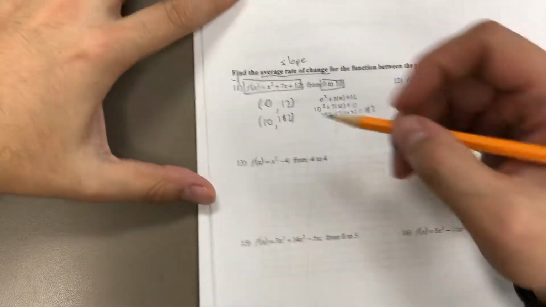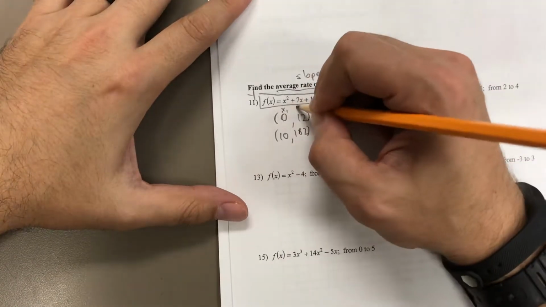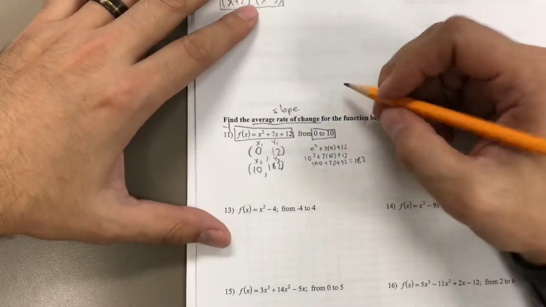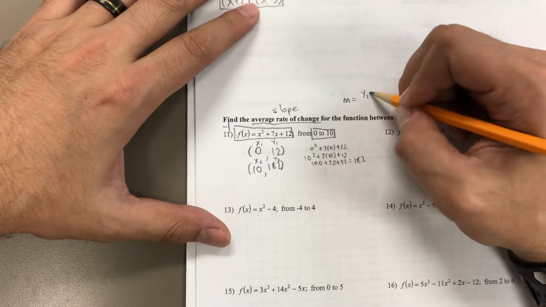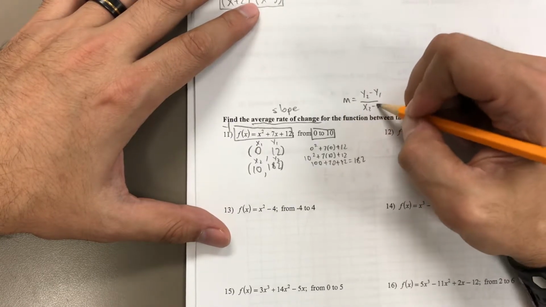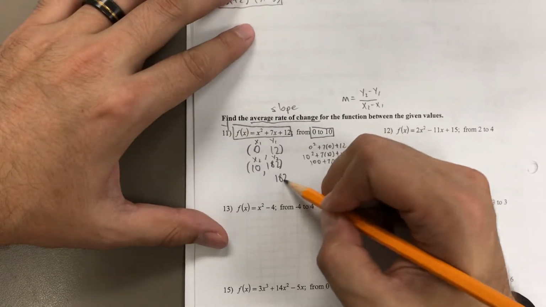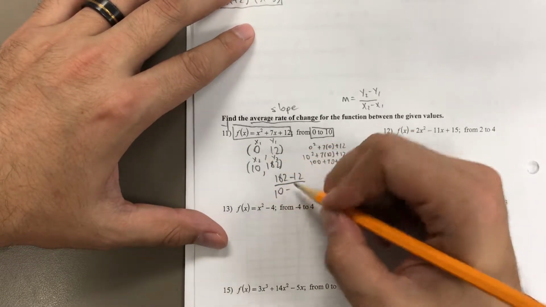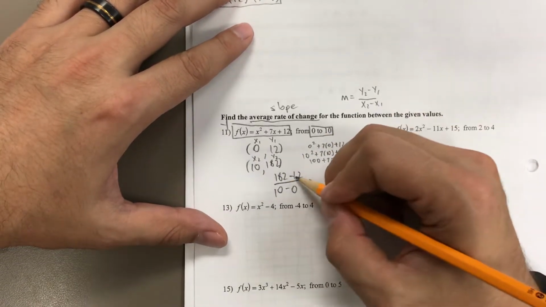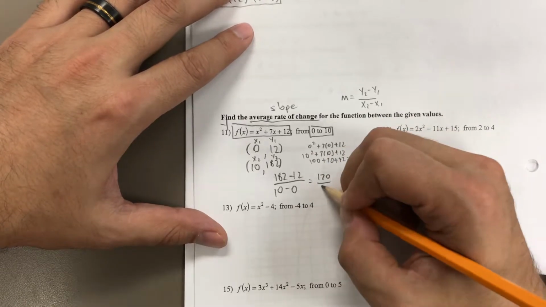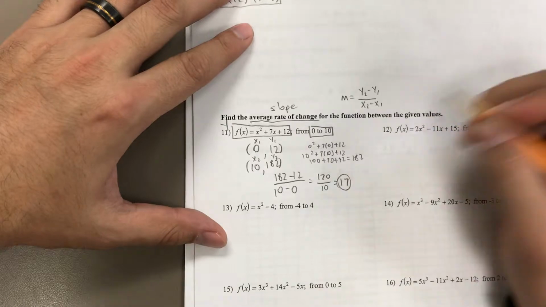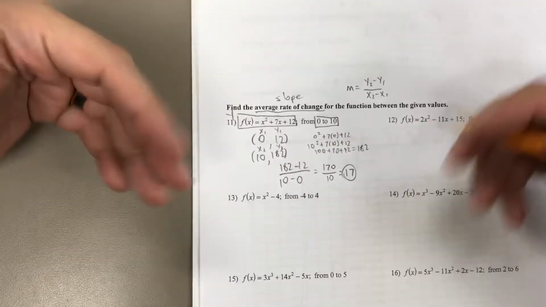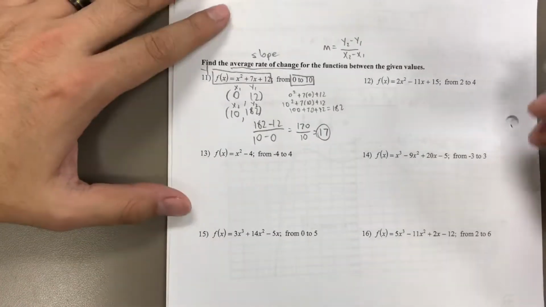Now we just do the slope. So remember to do slope, you label your coordinates x1, y1, x2, y2, and then put it into the slope formula, just to remind you what the slope formula looks like. m is equal to y2 minus y1 over x2 minus x1. So we do y2, 182, minus y1, which is 12, over x2, which is 10, minus x1, which is 0. So 182 minus 12 is 170. 10 minus 0 is 10. 170 over 10 is 17. So that's our average rate of change. That's all that you need to do. It's really just slope. Okay, so find the coordinates, then use the slope formula. That's the game plan for the whole thing.